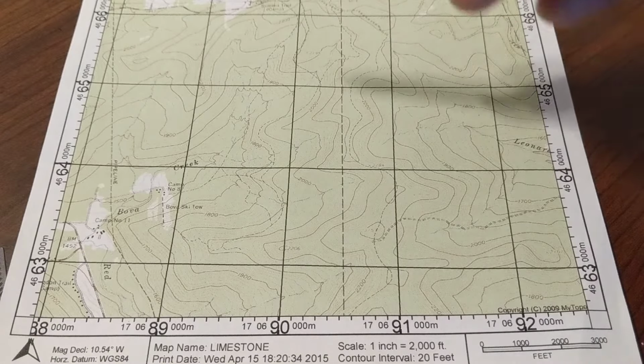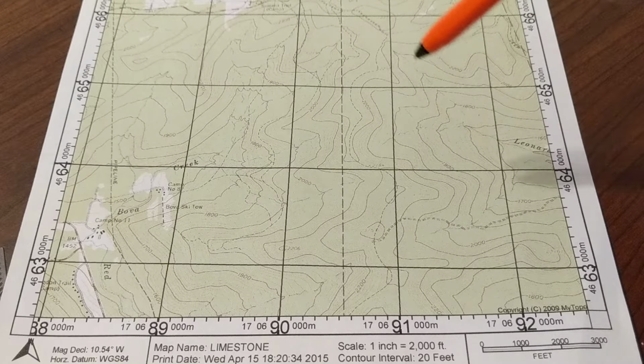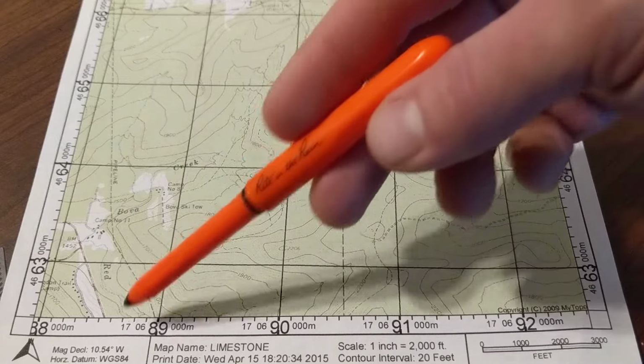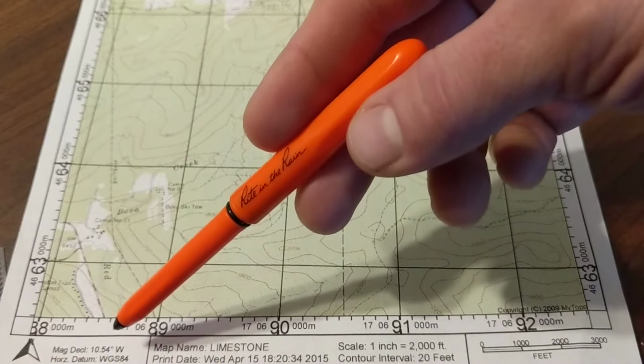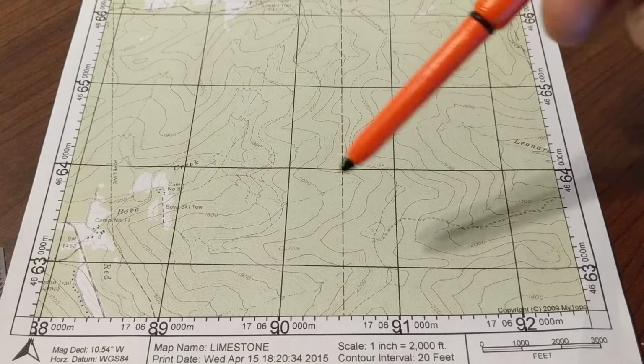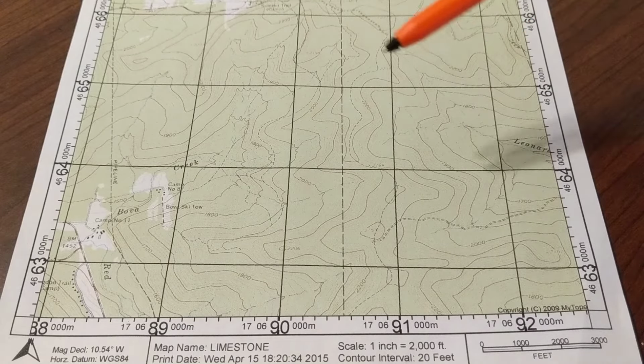So our first step is we're going to be studying our map. This map is down in Allegany State Park here in Western New York. And I want to note a couple things. I want to know what the declination is. So here it's 10 degrees west. I want to know what the scale is. This is a 1 to 25,000 map.